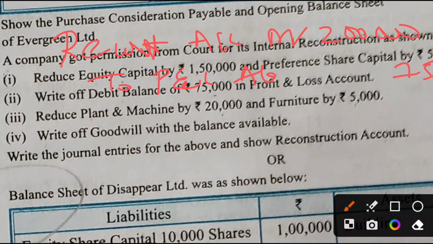To plant and machinery account 20,000 we need to reduce, and to furniture 5,000.